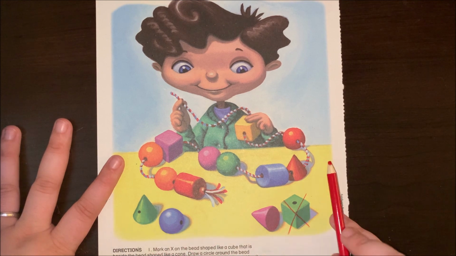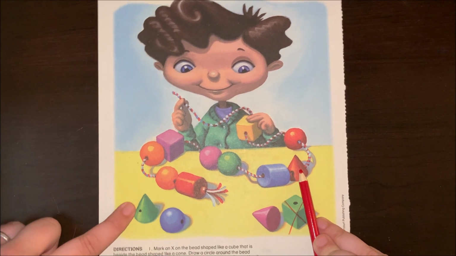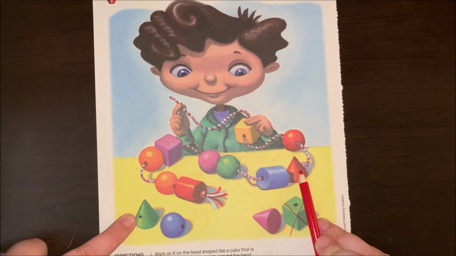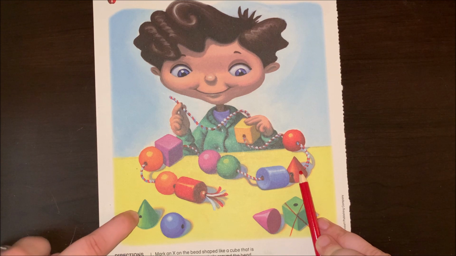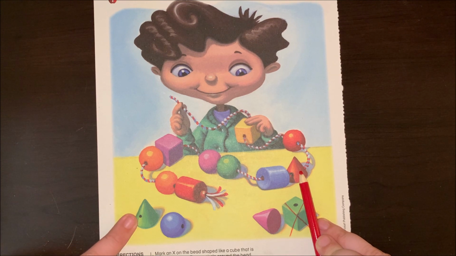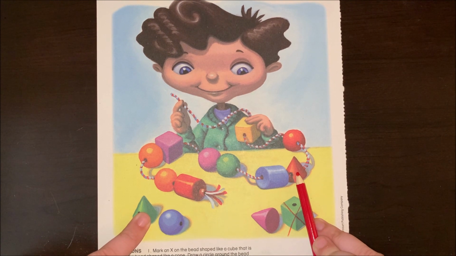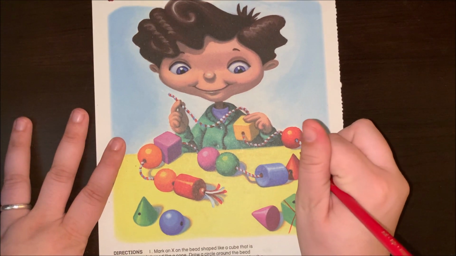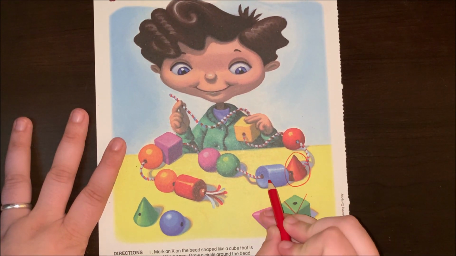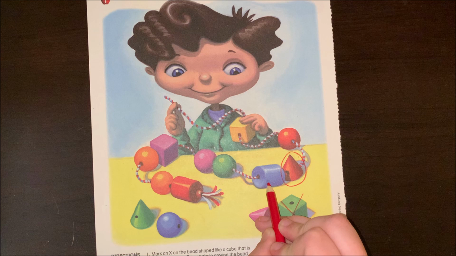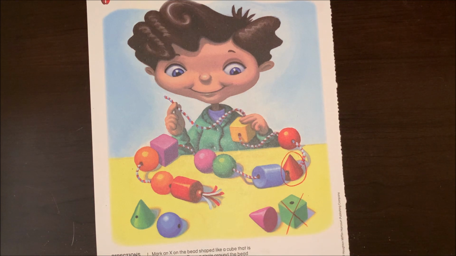So we have this green one and this red one. We want the one that is next to a cylinder-shaped bead. So which one of these cones is beside a cylinder-shaped bead? Yeah, the red one. We'll circle this. It is next to a cylinder-shaped bead.